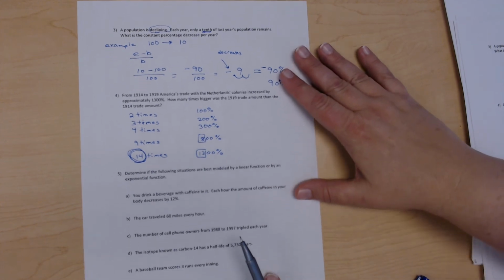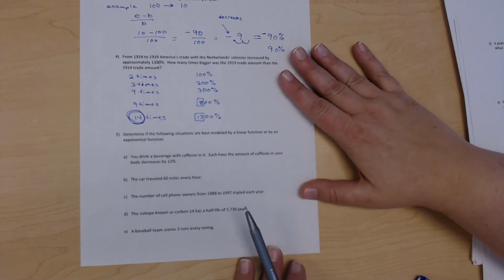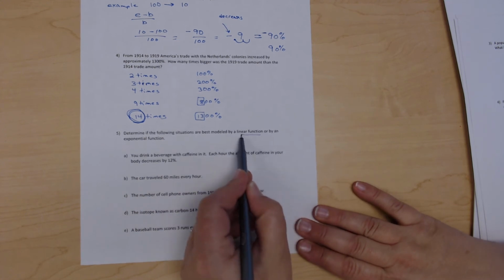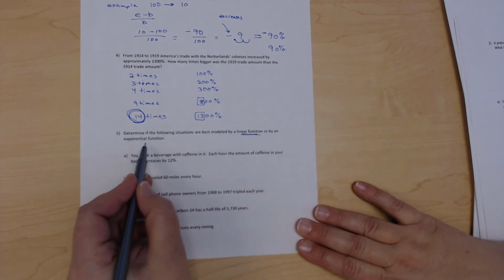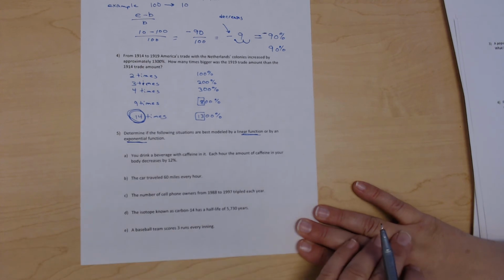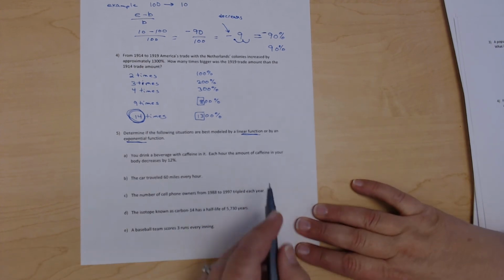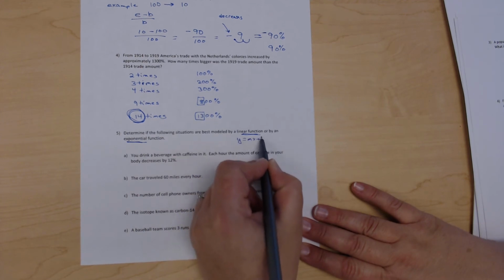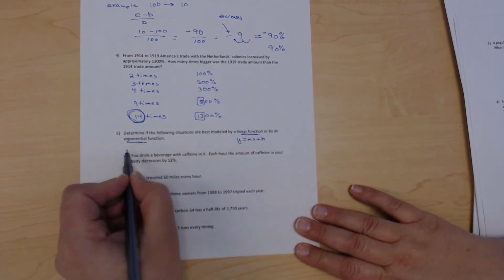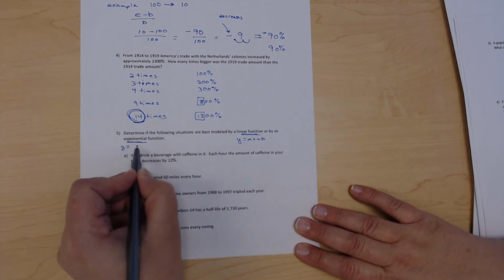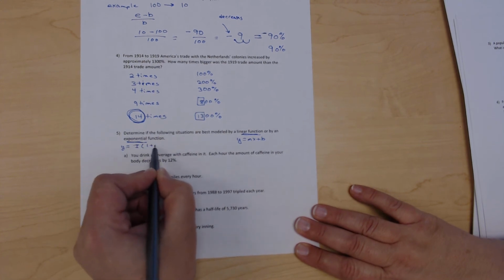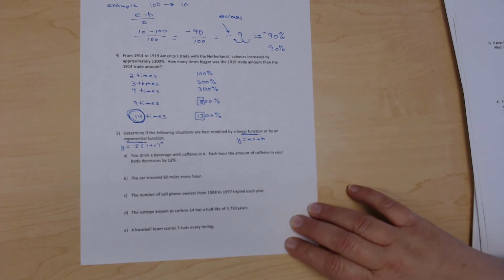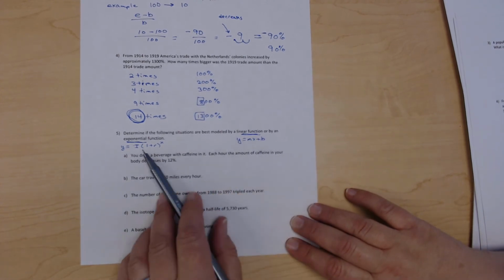Okay, this here is just, do I want y equals mx plus b? Is it a linear function or is it an exponential function? Okay, that's all they want there. And note, for a linear function, you would use y equals mx plus b. For an exponential function, you would use y equals your initial value times 1 plus r, and x is an exponent. Okay, so let's try to figure out which one of these they are.